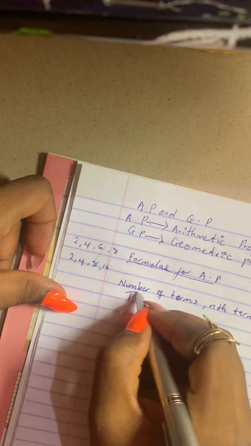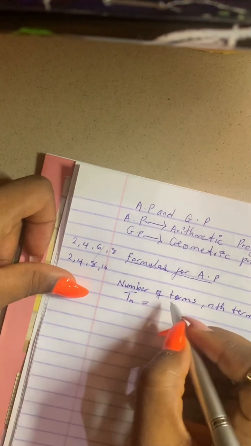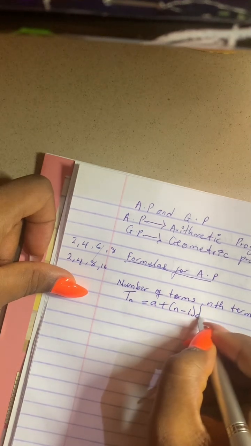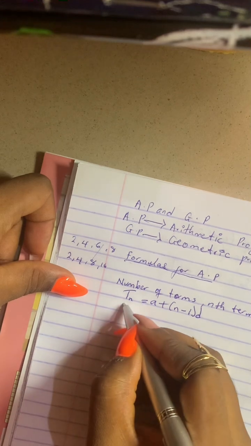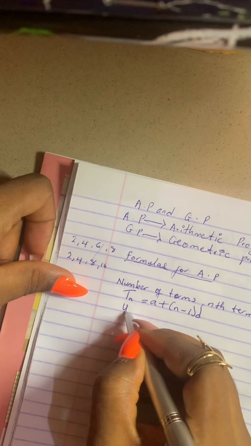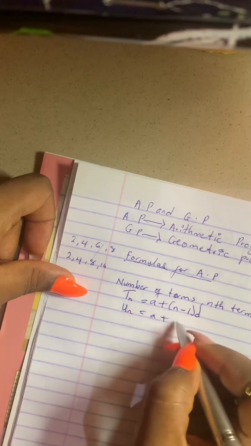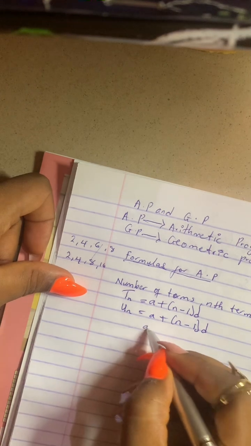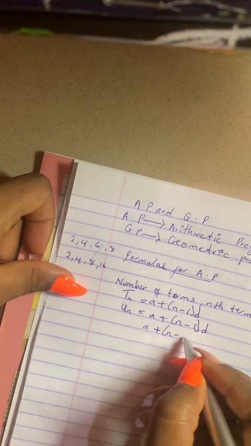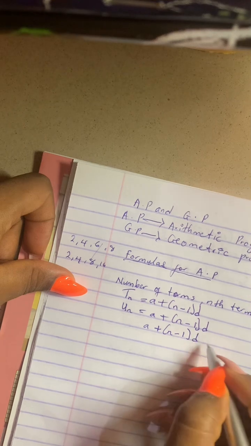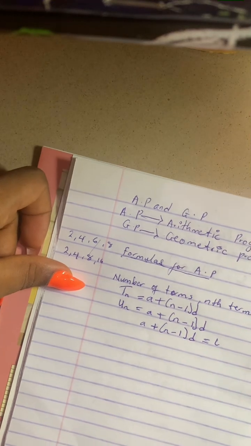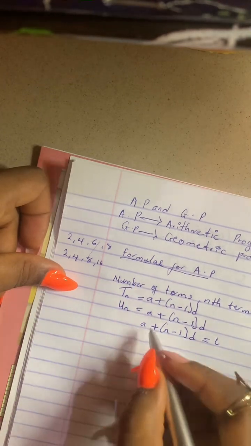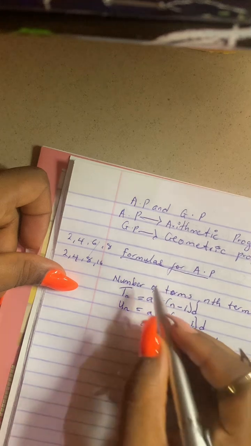In textbooks, you see it as Tn equal to a plus (n minus 1)d, or some textbooks represent it as Un. And in a few cases you might see it as L, L meaning the last term. Whichever way you see it, it's the same thing. Formula for nth term. Now let's look at the parameters.